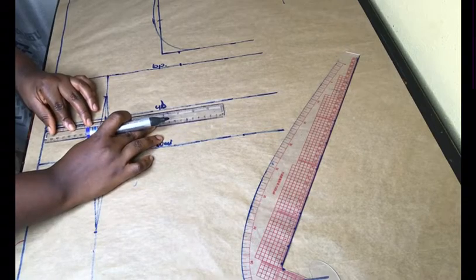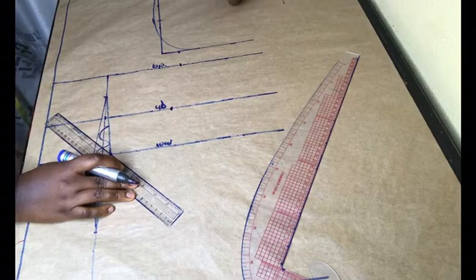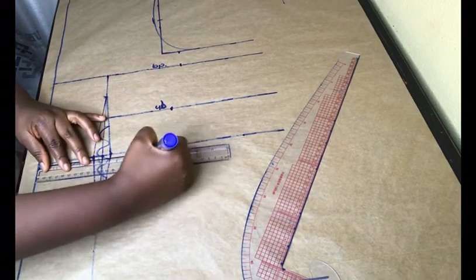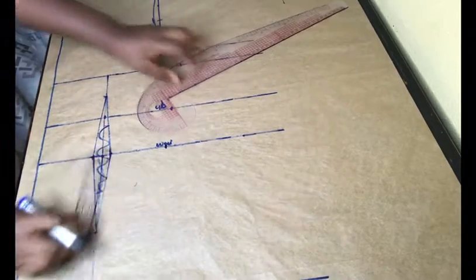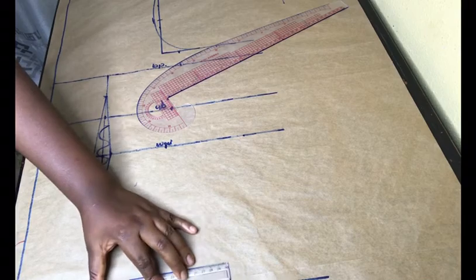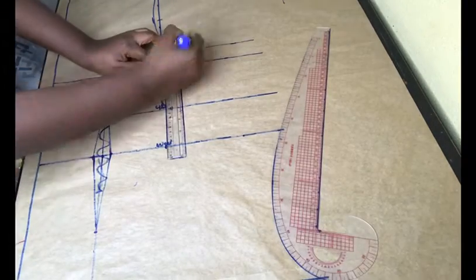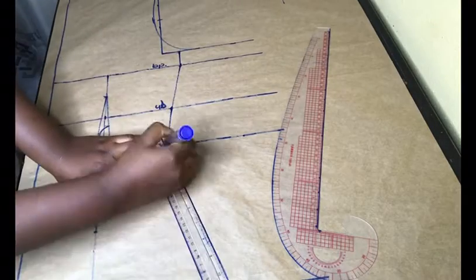Afterwards we're adding it at the intermediate measurement, which is what I'm doing right now. For instance, if our waist was supposed to be 7 inches, because of the dart you're adding 1 extra inch, making it 8 inches, and that was exactly what happened here.